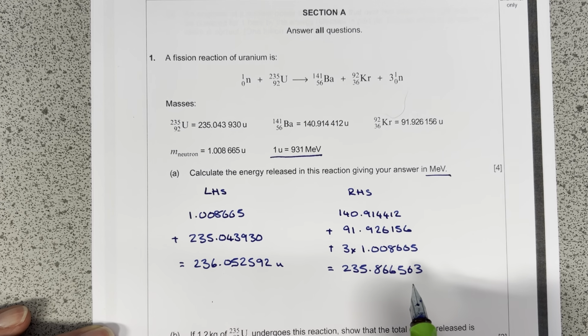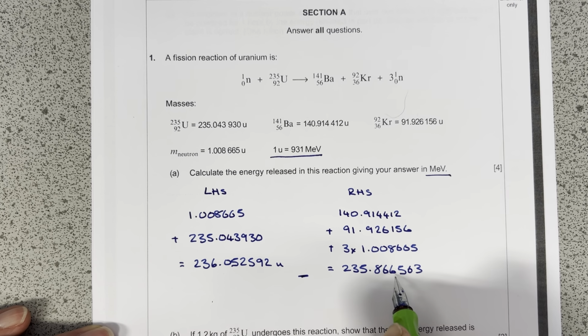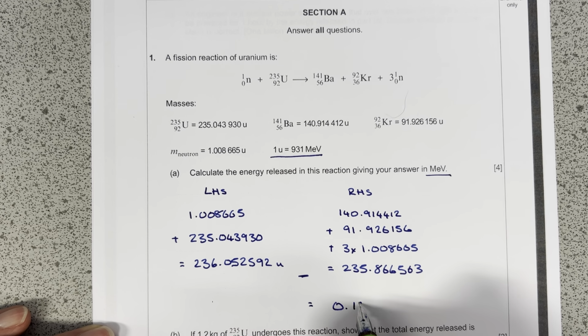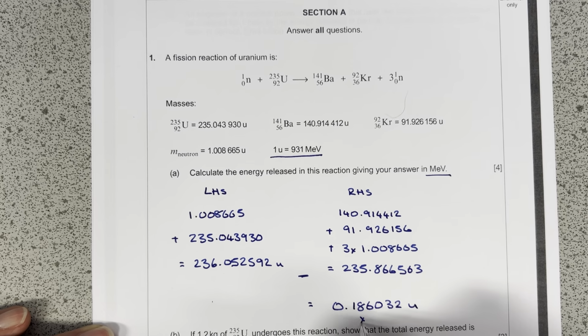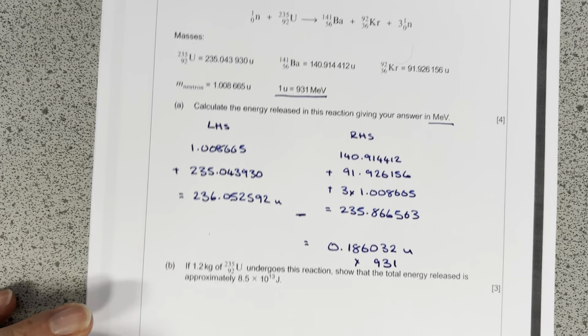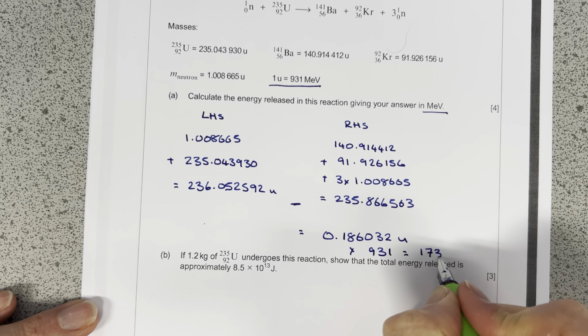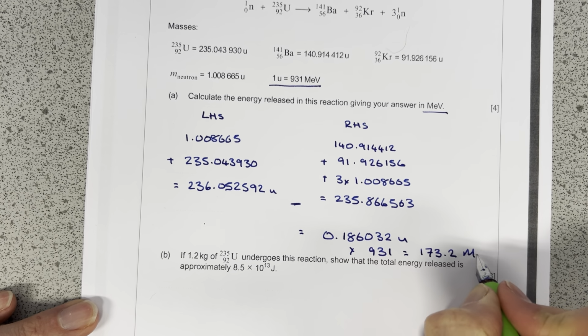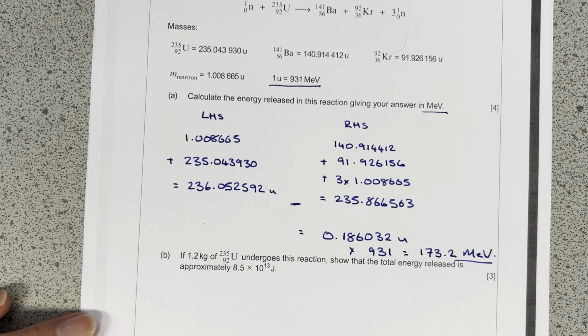So now I'm going to do my left hand minus my right hand. So I'm going to do 236.052592 minus this one over here, and that's going to give me 0.186032 U. 1 U is 931 MeV, so times that by 931, and that will give me my answer in MeV. That's 173.2 MeV. Relatively straightforward. Lots of button pressing on your calculator, but not too bad once you know the process that you're using.